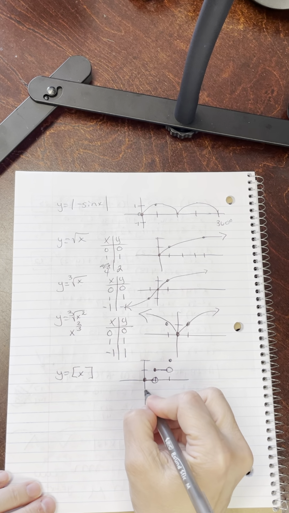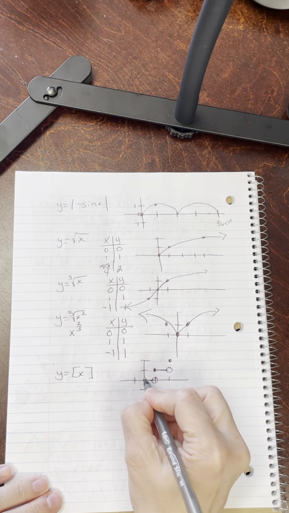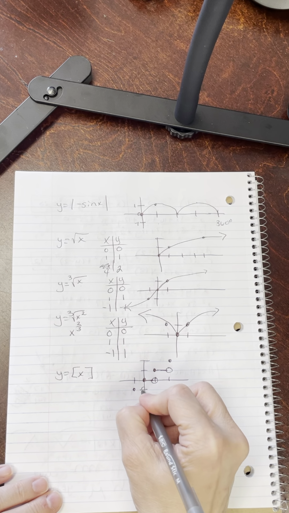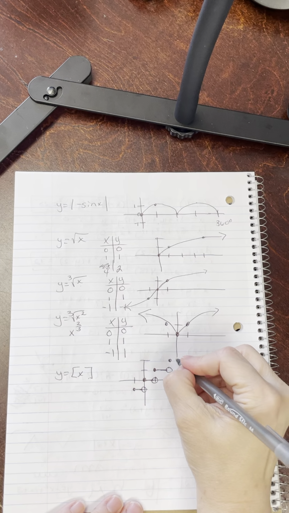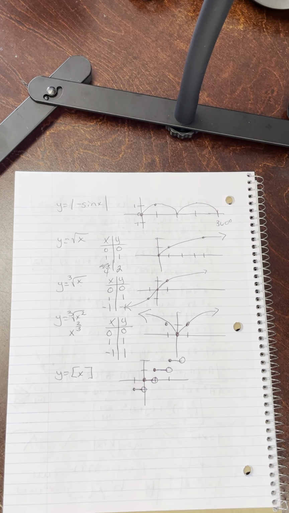And then I want to do at least one backwards here so that you see I would have a hole. And so it stair steps basically. So the greatest integer function is this stair step looking one, and we recognize it because of the symbol around the X.